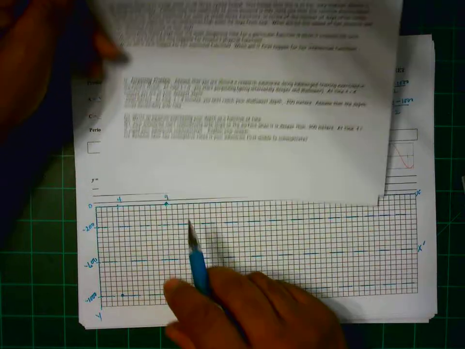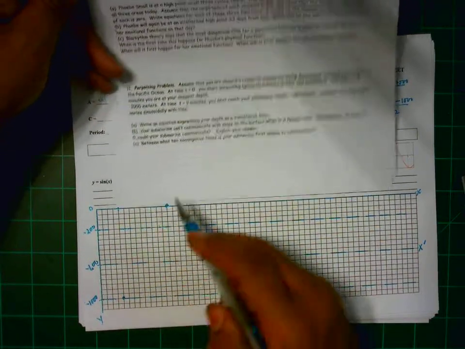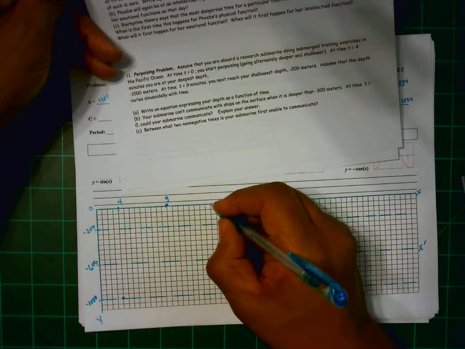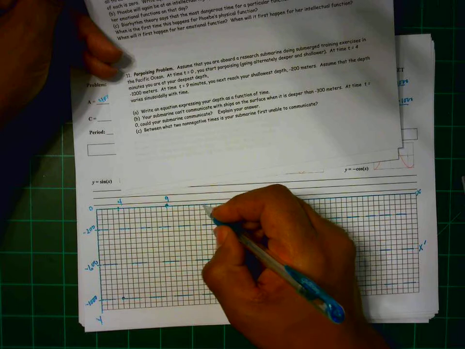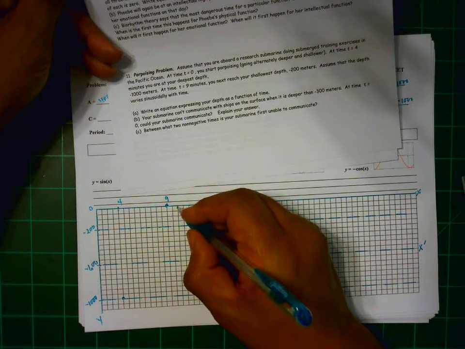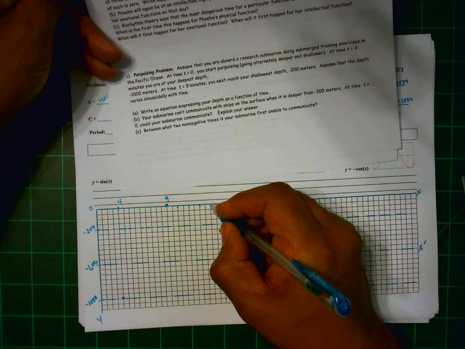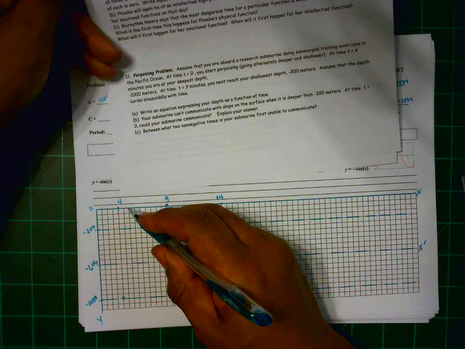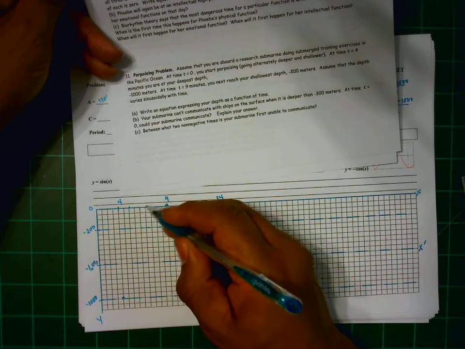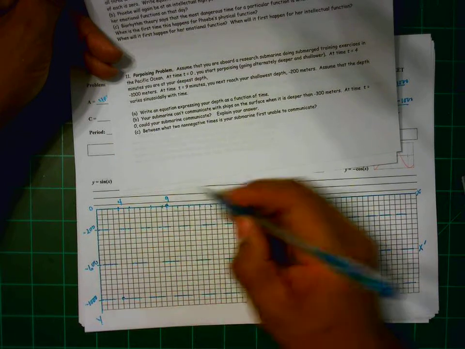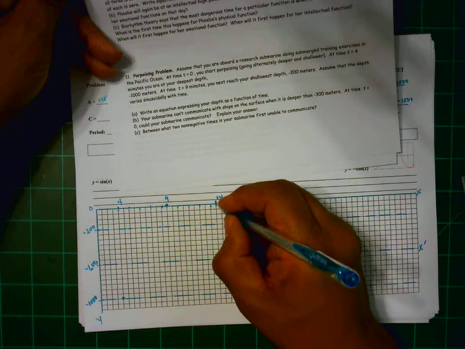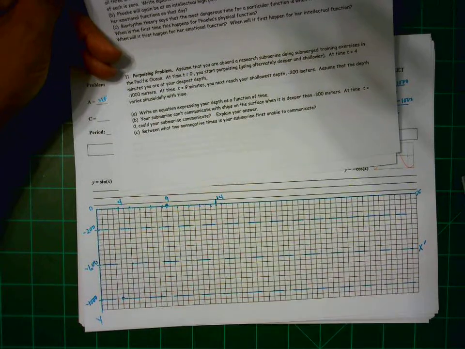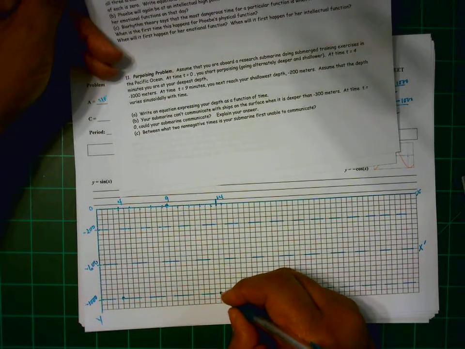Now that time span there was 5 minutes. 9 minus 4 is 5. So 5 minutes later, 10, 11, 12, 13, 14. That's 14, and let's make this 14 here. That makes it about right. Yeah, so this is 14 here. We're going to be back down here.